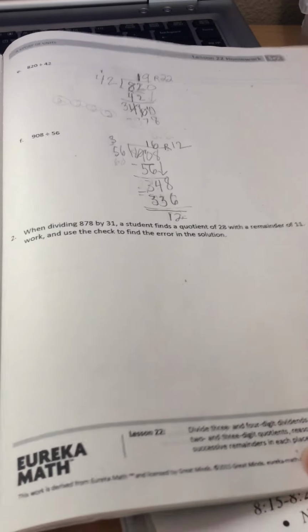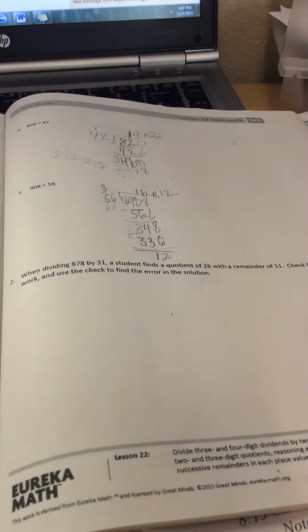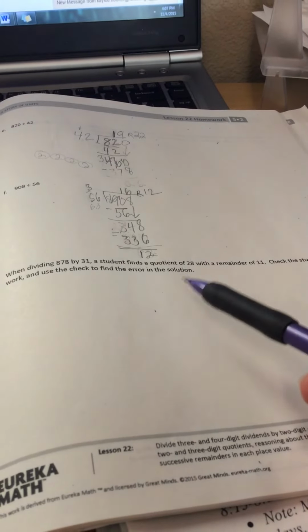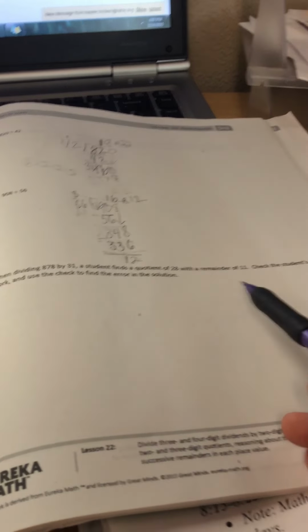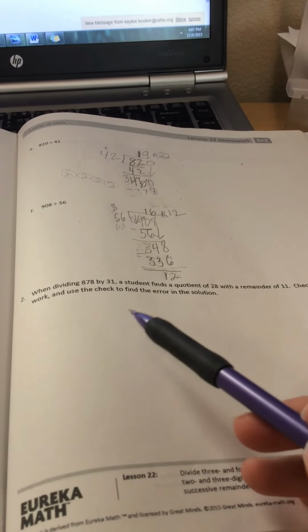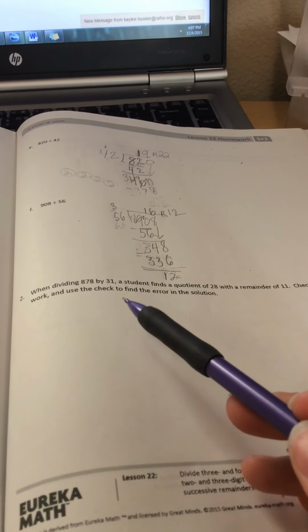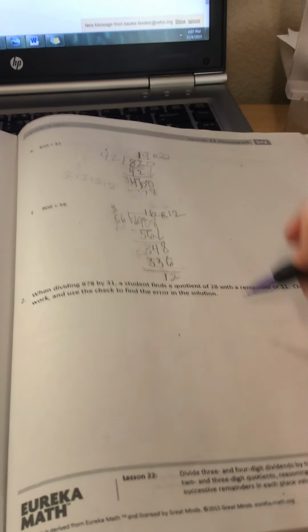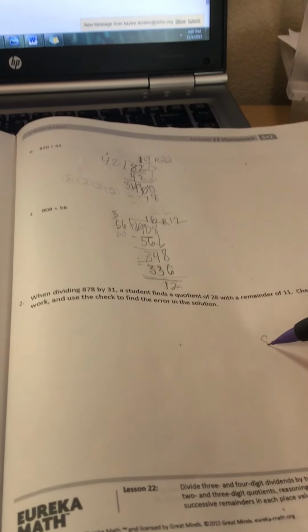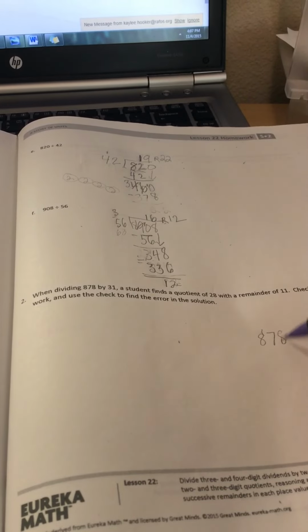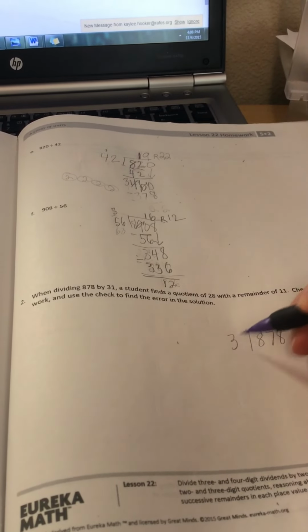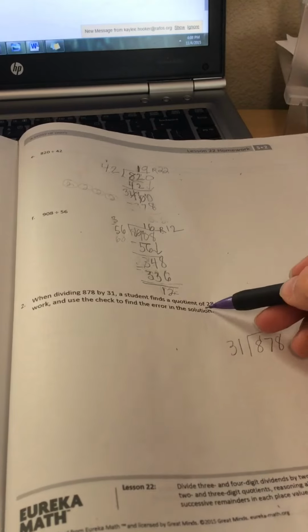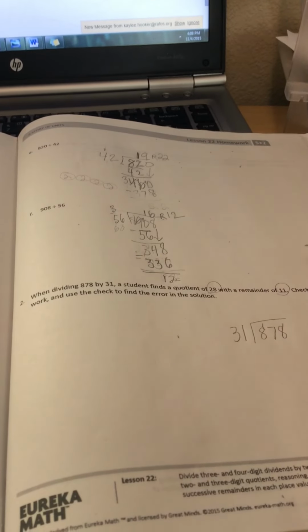Alright, now let's look at our word problem. It says, when dividing 878 by 31, a student finds a quotient, which is the answer, with a remainder of 11. Check the student's work and use the check to find the error in the problem. So I'm just going to set it up. And I need to end up with 28 and a remainder of 11.